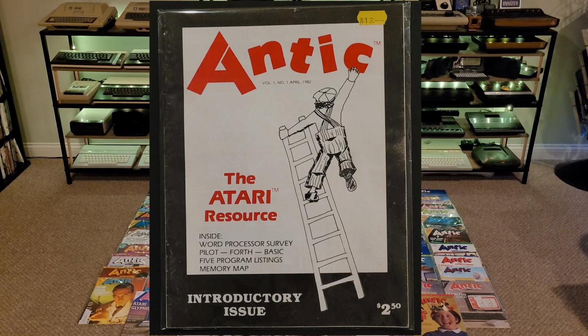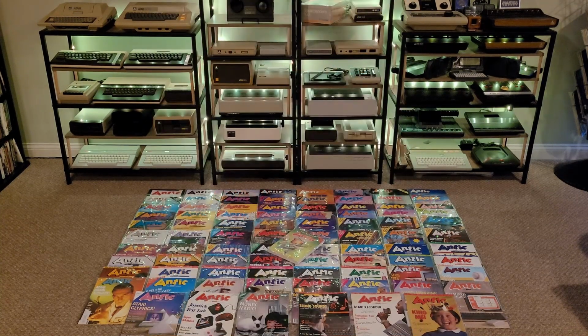I like that it has that red and black and white color to it. And then you have this handyman on a ladder putting up the final letter C on the word Antic, as if to say it was complete and now ready to be released to the public. The editorial on this introductory issue is perfect too. I was just reading it the other day as I was getting this prepared.